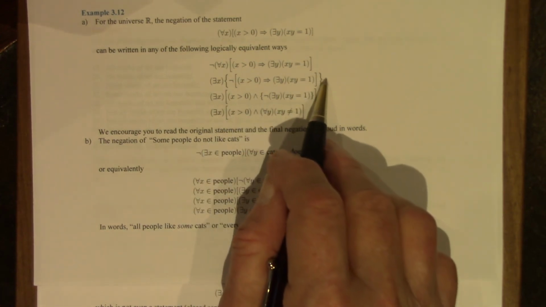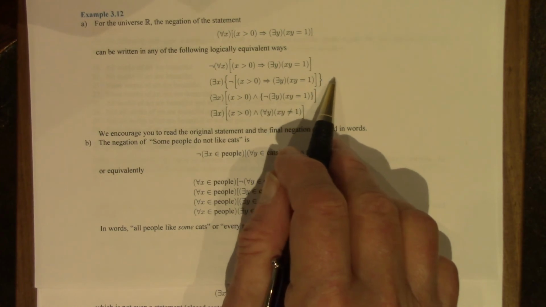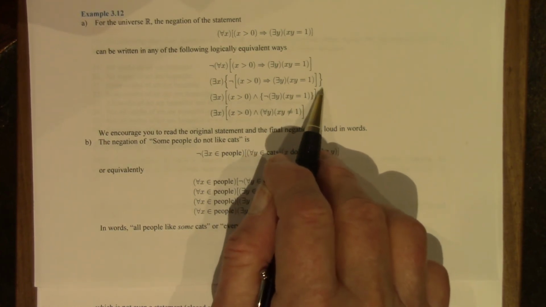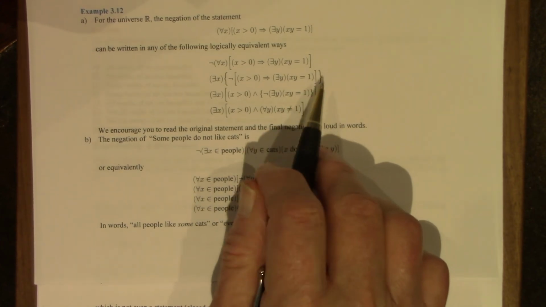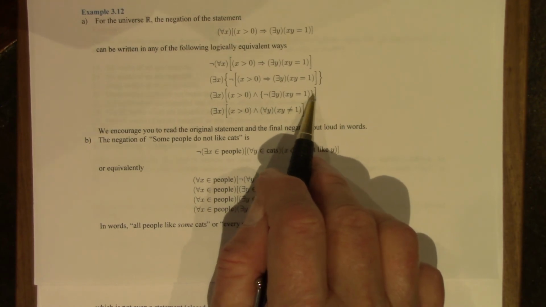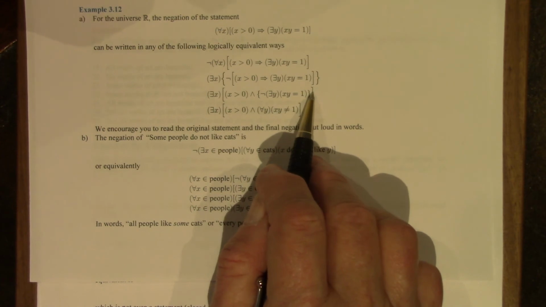And I deliberately skipped a step here. I could have written some intermediate steps here, but I didn't want to, because I want you to think about how to get from here to here. It's good practice. You have to trust me on this. You need to practice, or this stuff will never sink in. Okay.